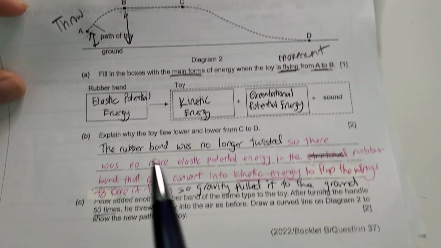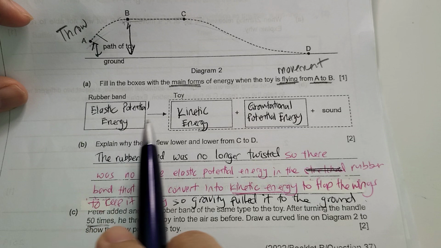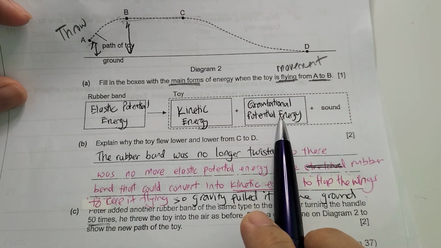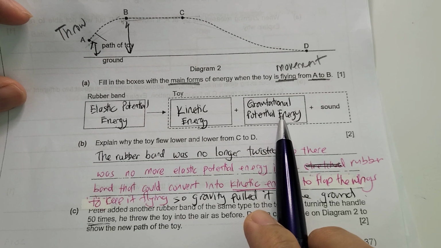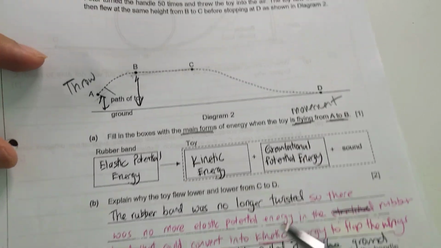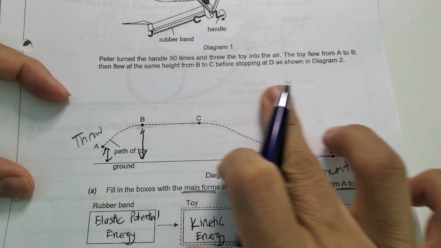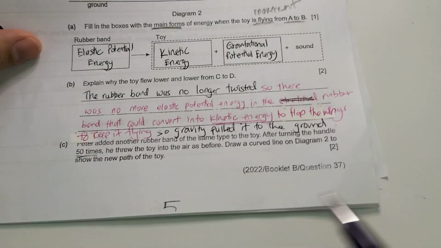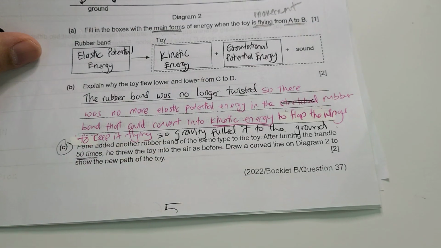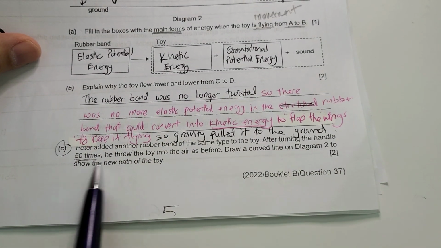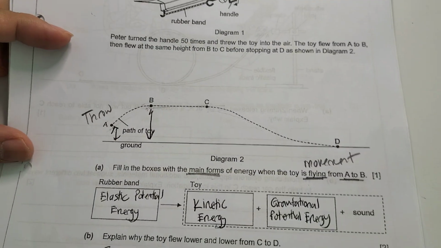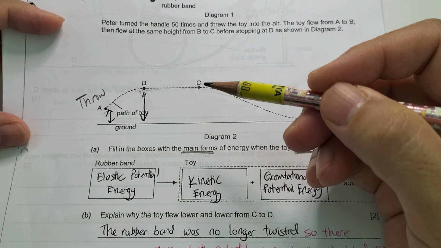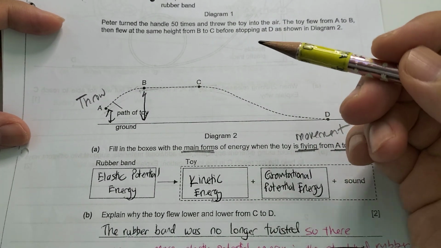If there's more elastic potential energy, that means it can convert to more kinetic energy. That means it can fly higher and therefore gain more gravitational potential energy and can fly further. So any line that's above this and lands further will be correct. This kind of question is very easy to overlook. Sometimes some of you even forget to answer this, so do make sure you do it. If I were you, I'd do it in pencil because I do not wish to make mistakes. If I do, I can remove it.